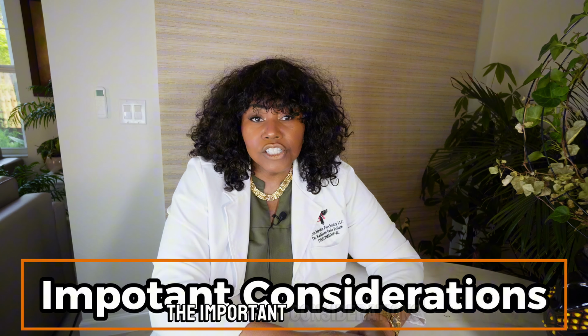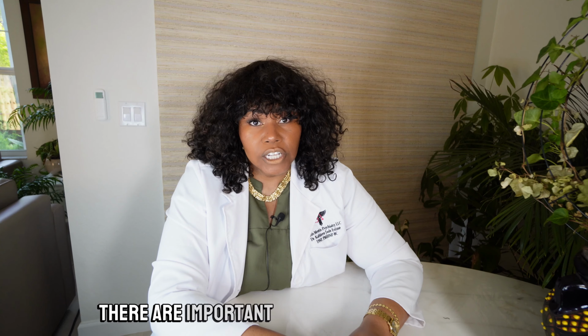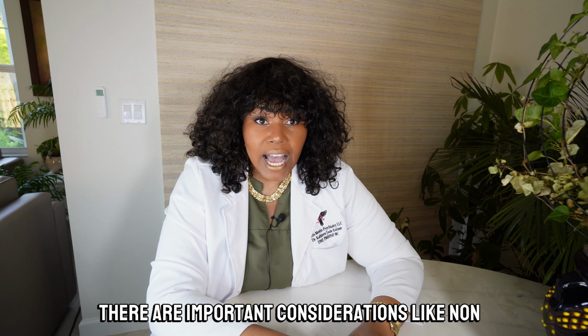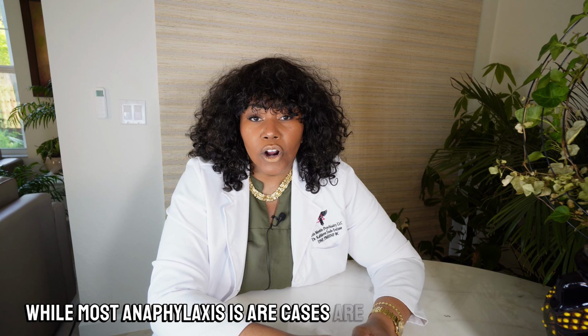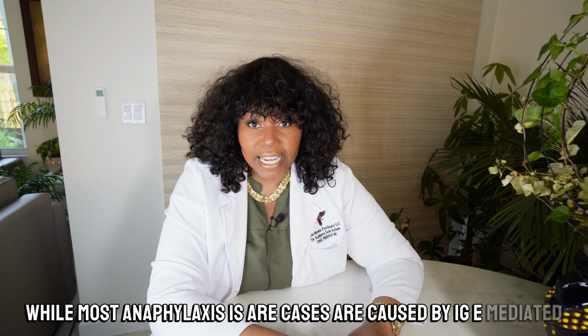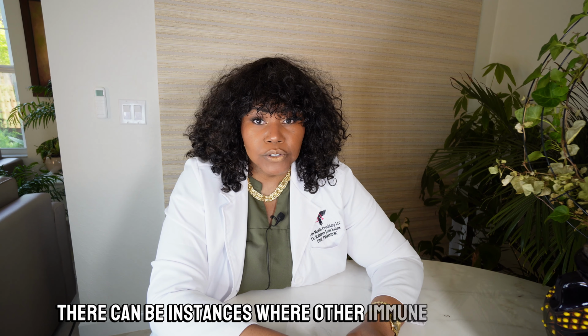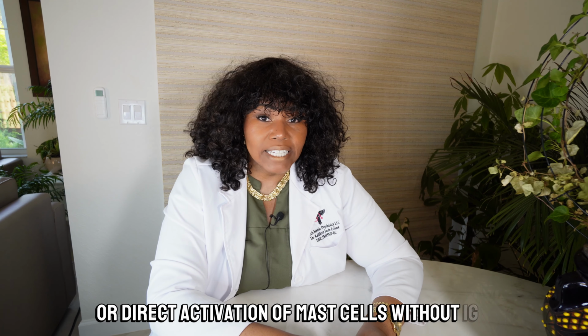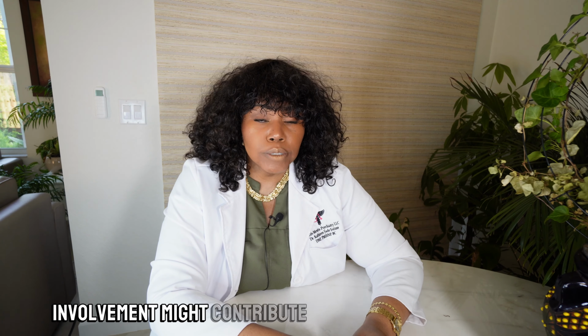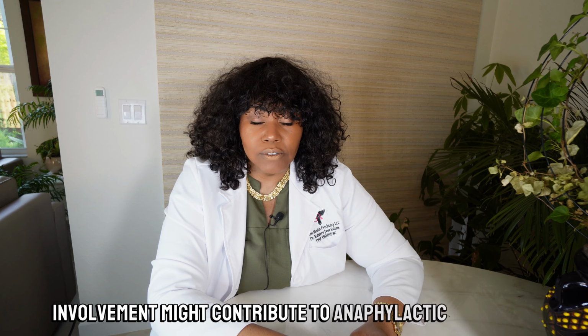There are important considerations, like non-IgE mediated anaphylaxis. While most anaphylaxis cases are IgE mediated, there can be instances where other immune mechanisms or direct activation of mast cells without IgE involvement might contribute to anaphylactic reactions.